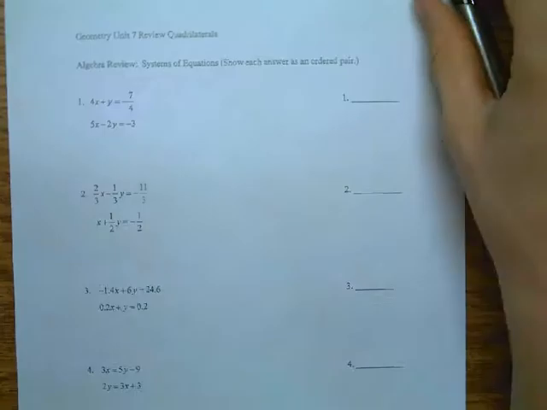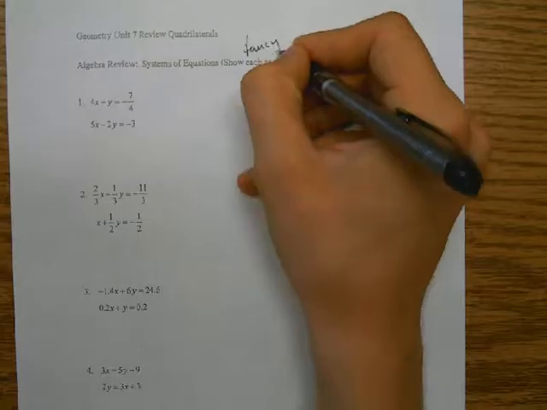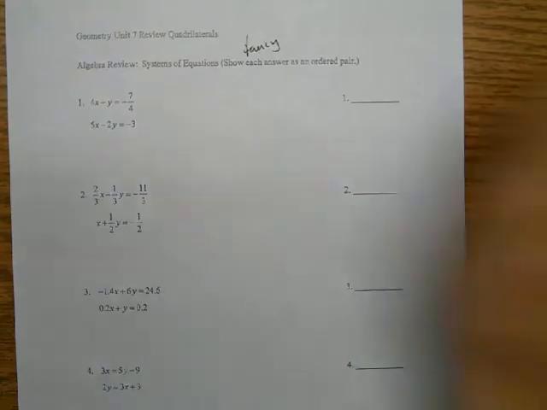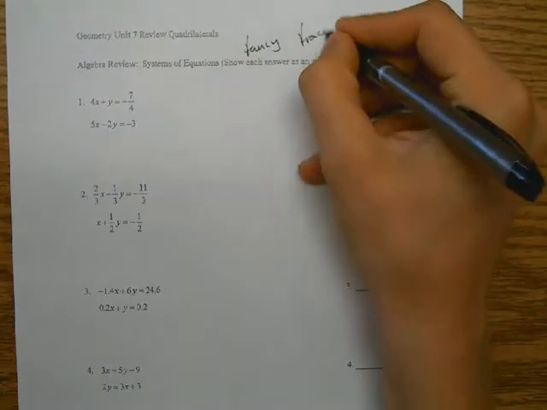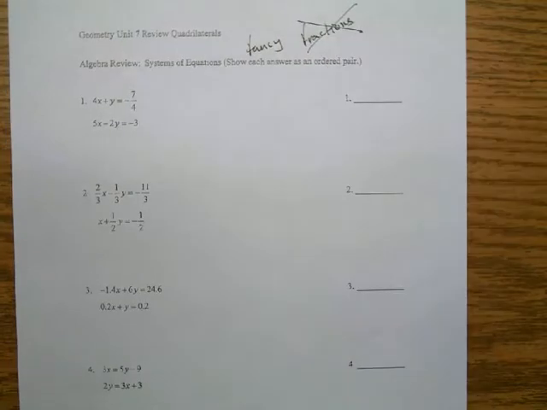Alright, our last page. Systems. Now I'm going to do some fancy things that allow me not to have to use fractions or decimals, because I do not like fractions. They are not my friend. So any moment that I see one, I do everything I can to avoid it.